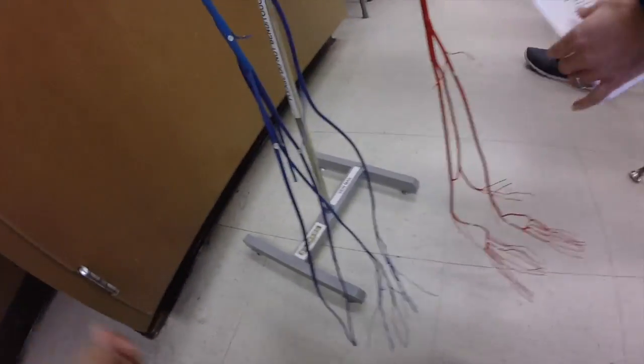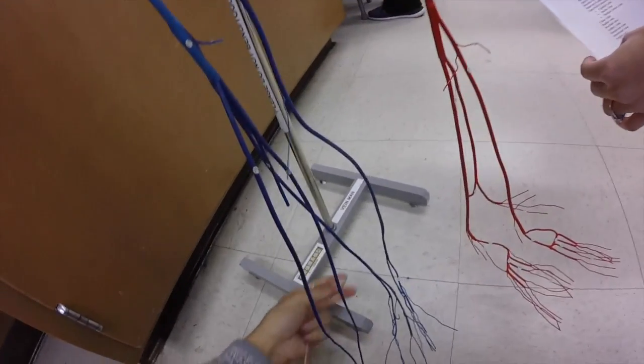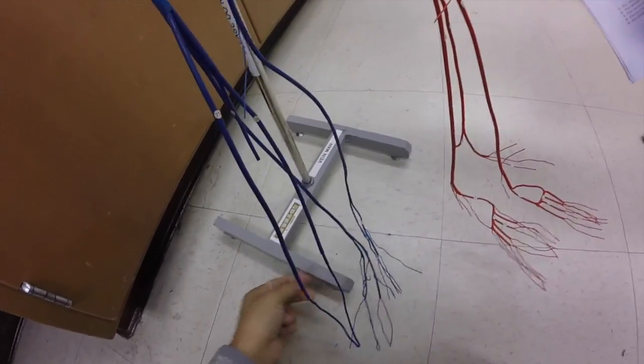So I'm going to go all the way down to the bottom of the leg. It's kind of messed up and it's hard to see a little bit, but you can get the idea.